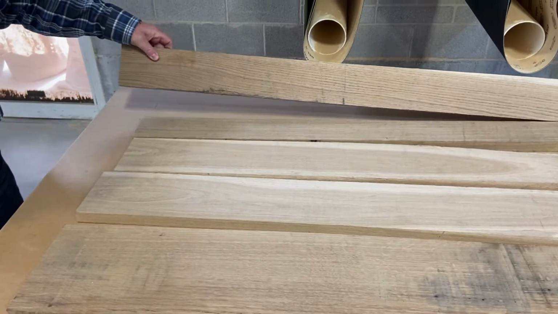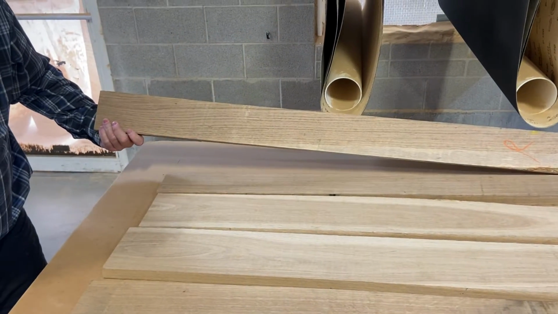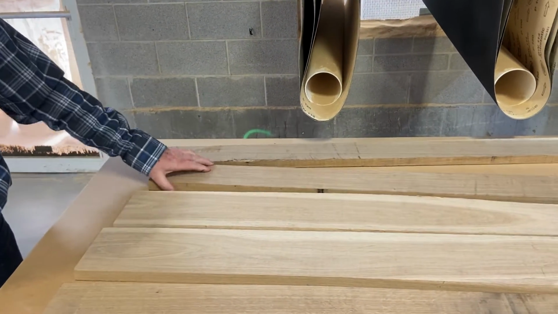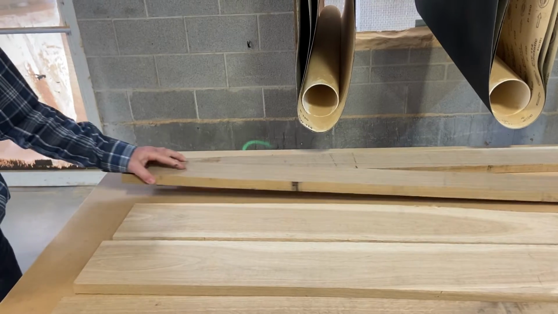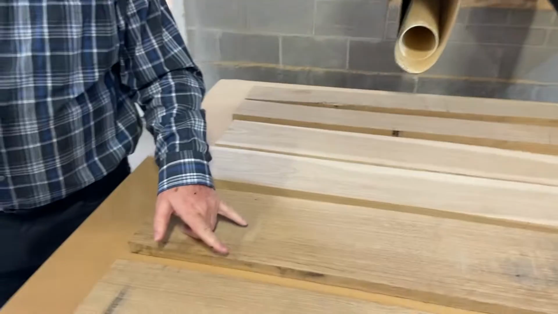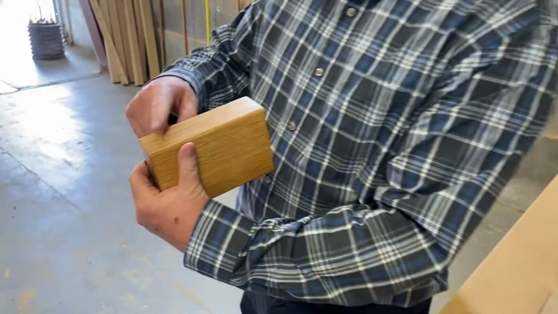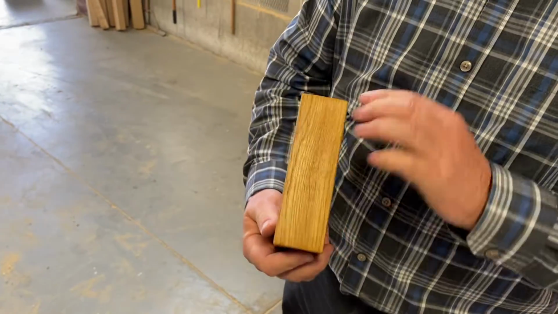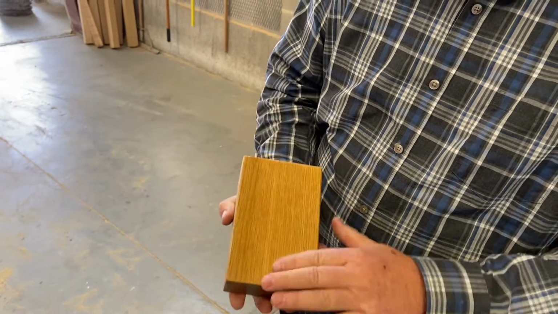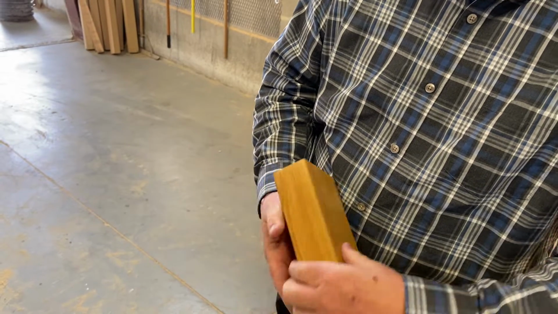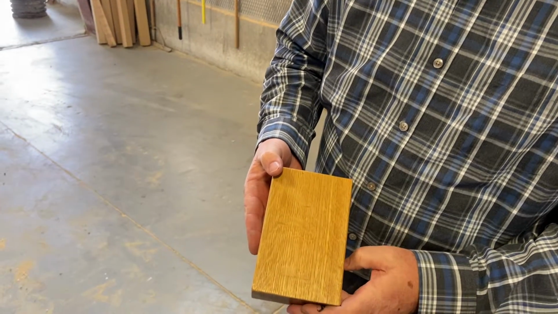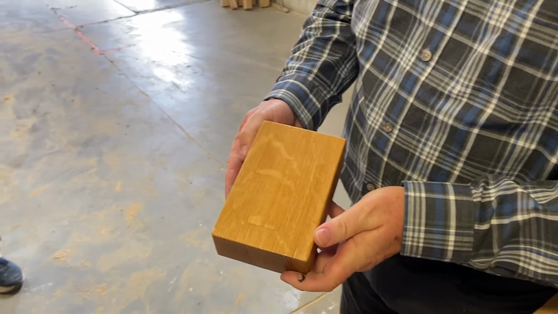We try to buy it separately, and every now and then we'll get some quarter. I don't see any quarter in that. Yeah, that's just a straight piece. But as you can see, you got rift there, and then quarter. So this would be the flat sawn, those 2 edges. Right here's rift, and right here's quarter sawn, all within 2 inches.